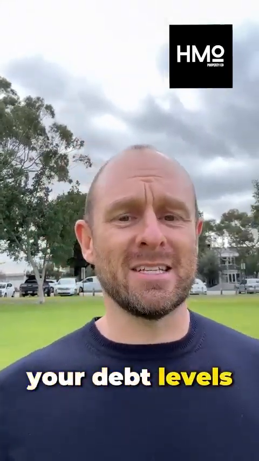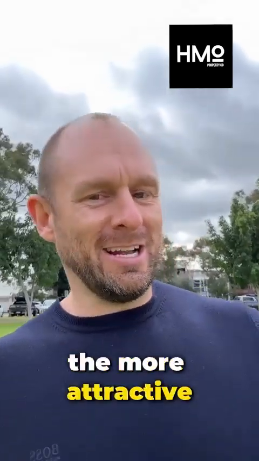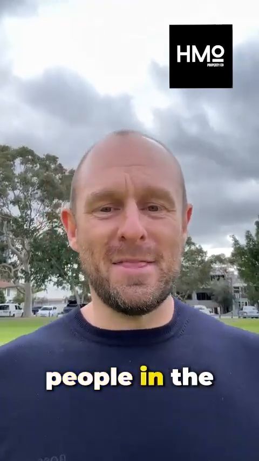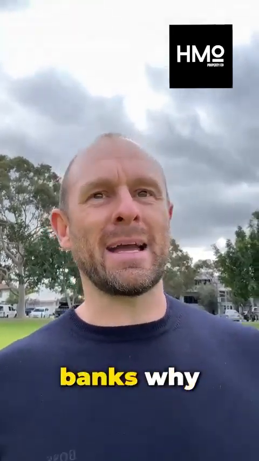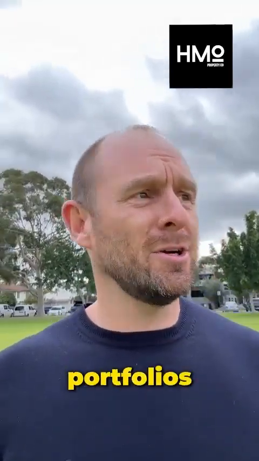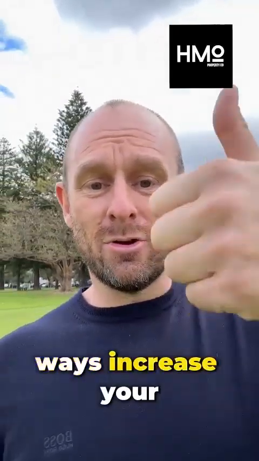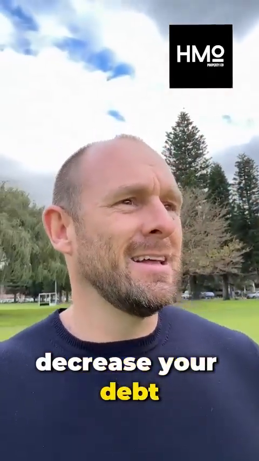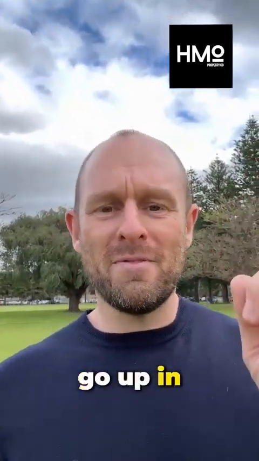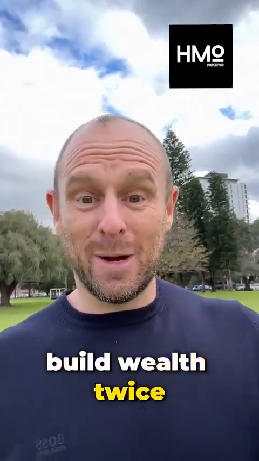And the lower your debt levels are, the more attractive you look to the bank. The higher your income is, the more attractive you look to the bank again. I think you can tell where I'm going with this, guys. A lot of people in the market right now are getting tapped out by the banks. Why? Because they haven't got the borrowing capacity to redraw equity from the property portfolios. And the only way to increase your borrowing capacity is these 2 ways. Increase your income, decrease your debt. So why aren't you investing in properties that go up in value and produce enough income to pay down the debt so that you build wealth twice as fast?